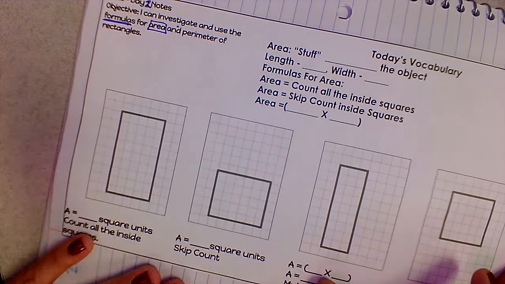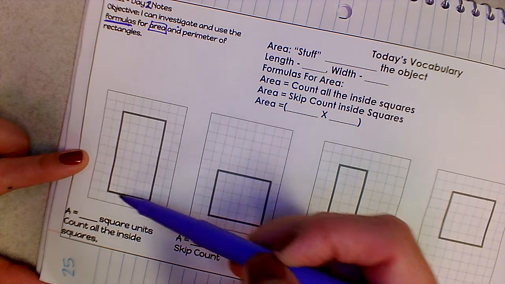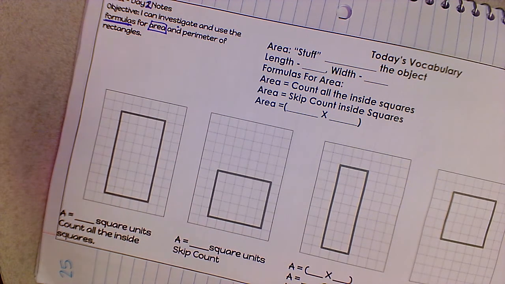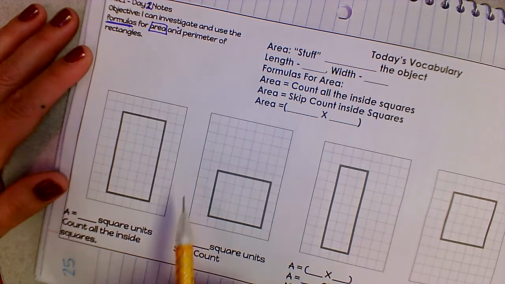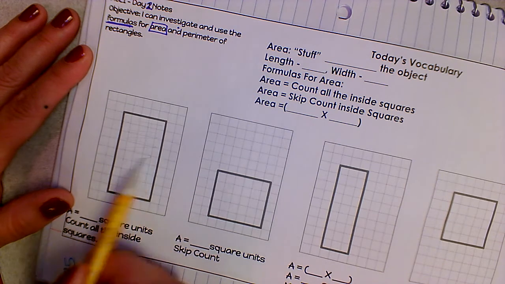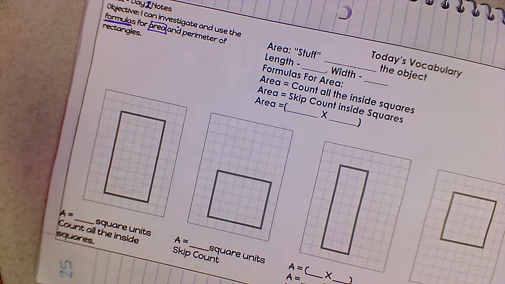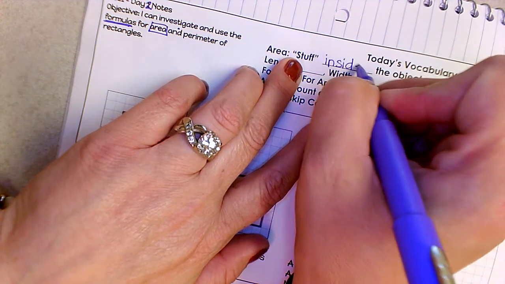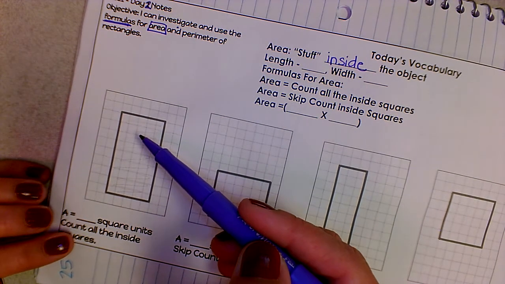Okay, so yesterday when we were doing perimeter, we traced the outside. Okay, if I take my pencil today, area is not the same as perimeter. Perimeter is everything around, right? But area is all the good stuff inside. Okay, so that's what we're going to be focusing on. So area is the stuff inside the object. Okay, so we're going to look at everything inside this object to find the area.